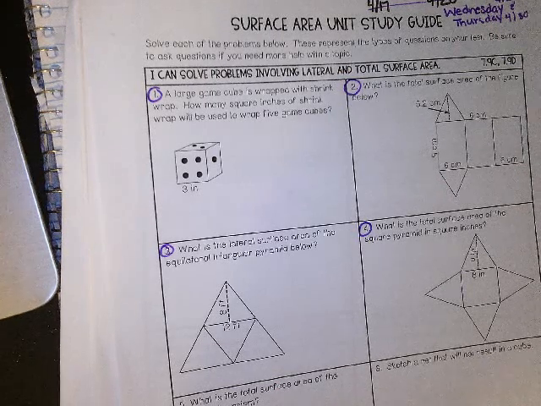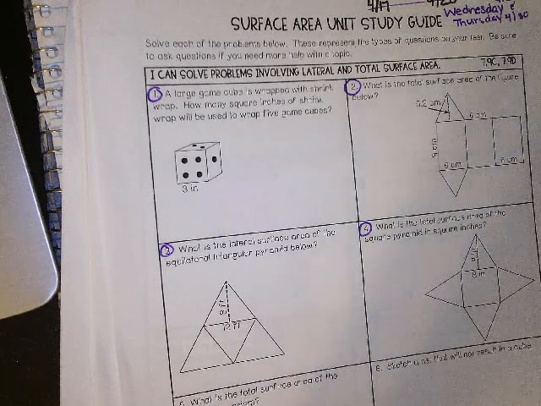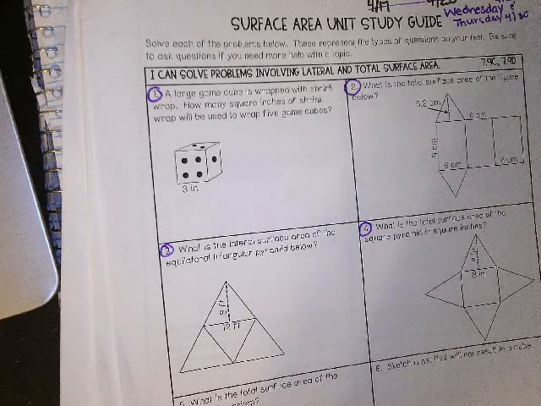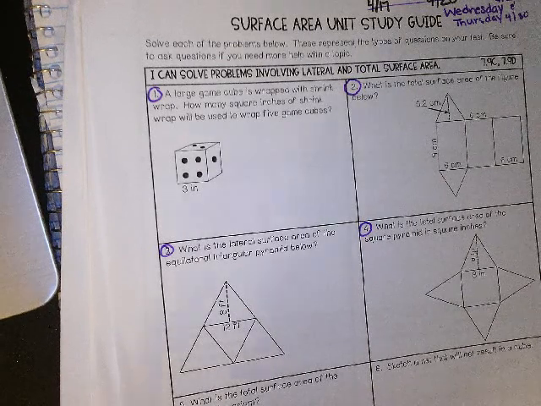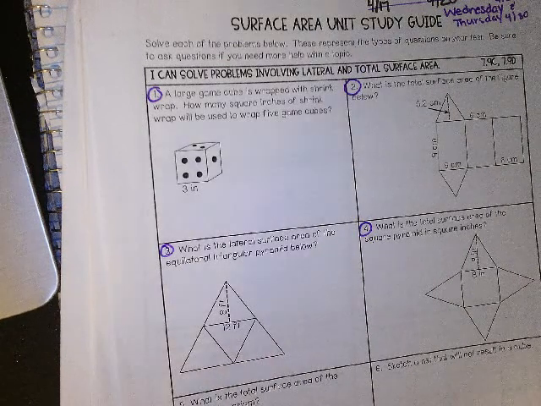Alright guys, so today is going to be a little bit of a review. We're going to do these 4 problems together, and then you're going to have the opportunity to do number 5 and 6 on your own. If you have access to these papers, you can work them out on there.